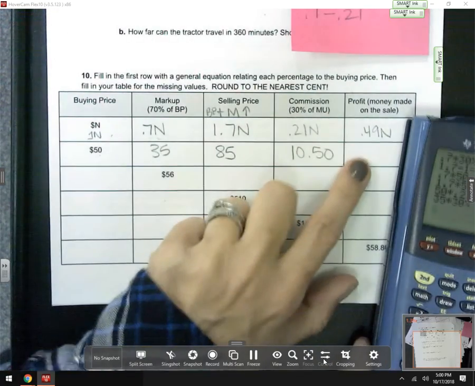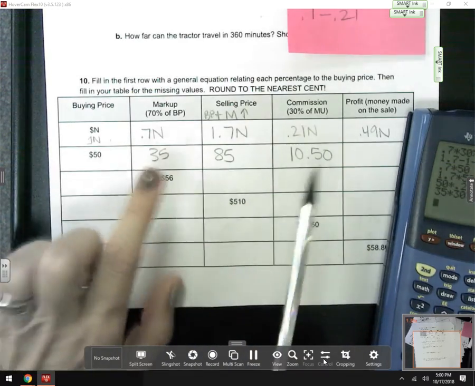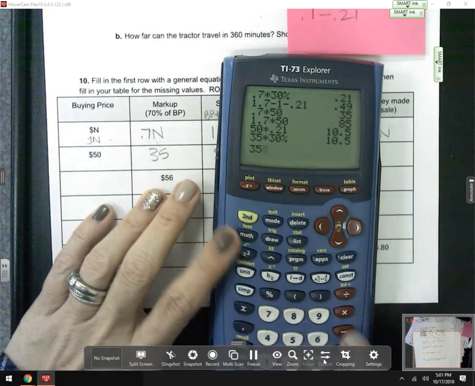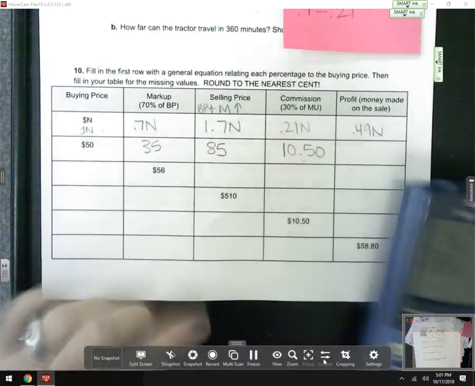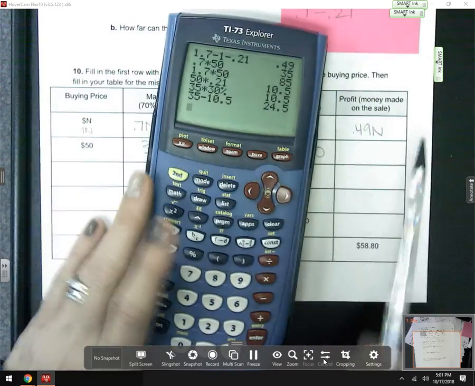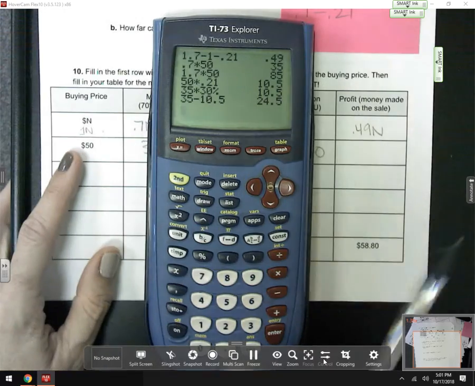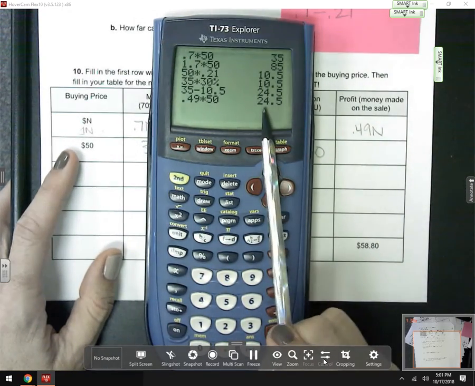Okay, my profit. That's the money that I make on the sale. I can either do my markup minus my commission, which would be 35, take away 10.5, or I can put it into my equation. 0.49 times n is 50, and I get the same thing either way.